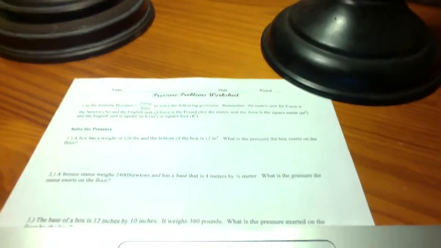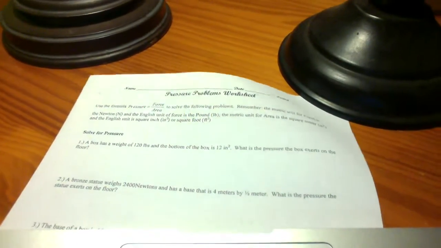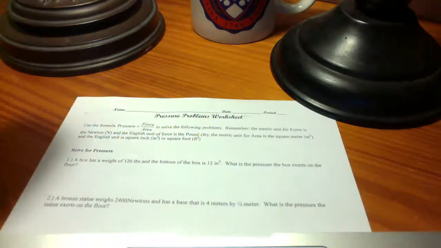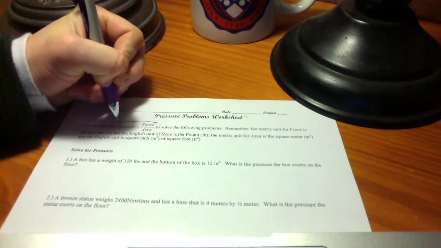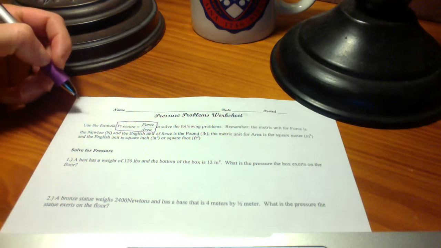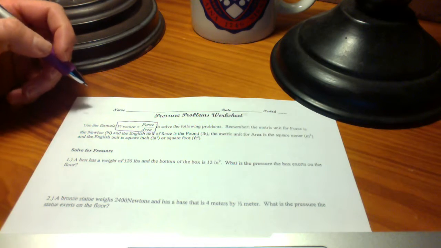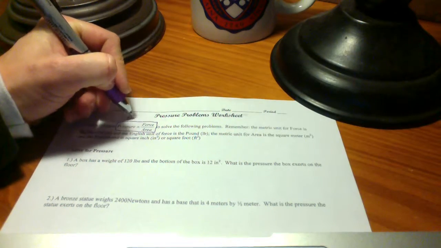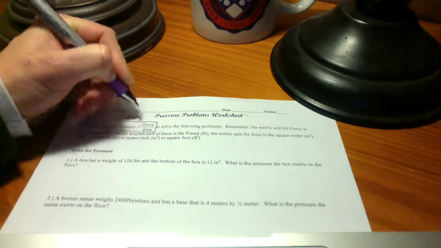Pressure practice problems. You have to know quite a few things in order to do this well. You need to make sure that you have read through this entire thing. And if you notice, we do have a formula here. It is pressure is equal to the force times the area. There are a bunch of different ways for you to go about using this. But the easiest way is to say P is equal to F over A.